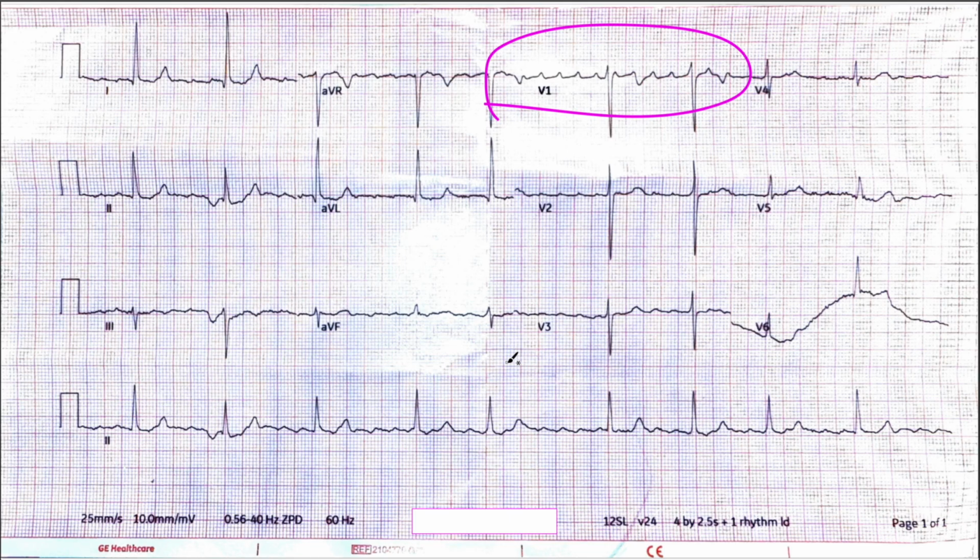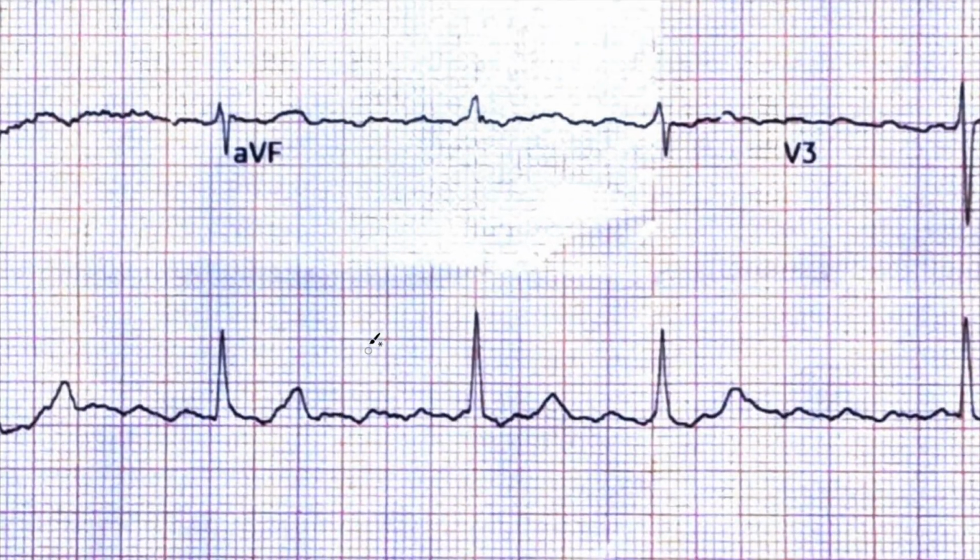Normally, you would call them P waves. However, if you are fairly certain you're looking at flutter, you call these F waves, or flutter waves, or fibrillation waves, depending on whether you're looking at atrial fibrillation or atrial flutter. However, we do have flutter happening on the baseline.